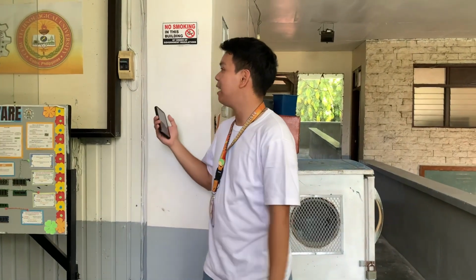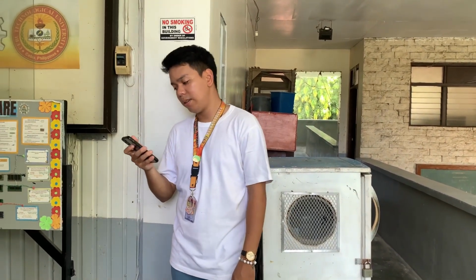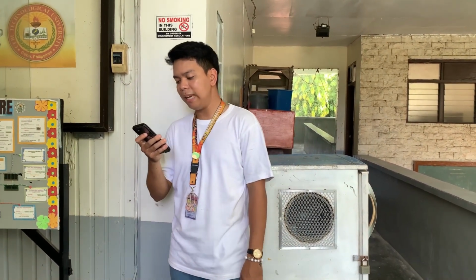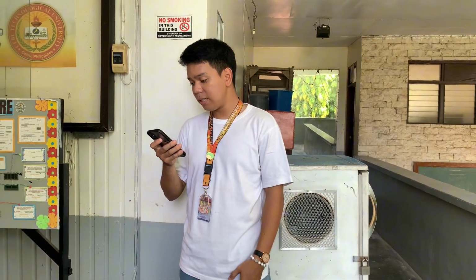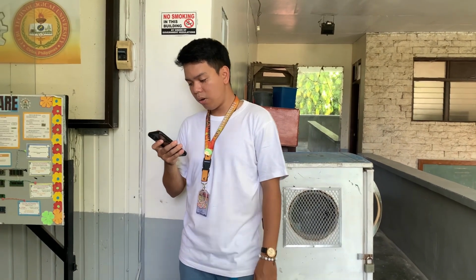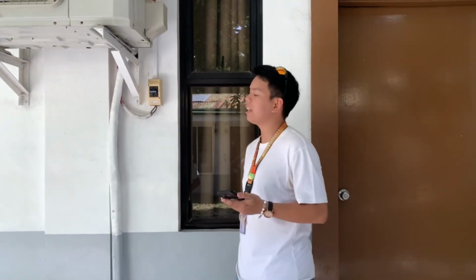The back is a circuit breaker. So now let's talk about the circuit breaker. It is an electrical safety device that automatically interrupts the flow of electricity in a circuit to prevent damage. It is like a switch that opens when the circuit exceeds a safety level, such as during an overload or a short circuit. So here at my back, we can see a circuit breaker.